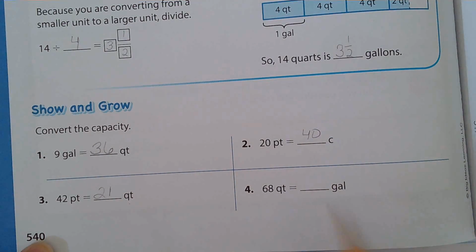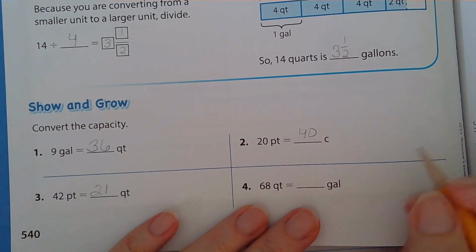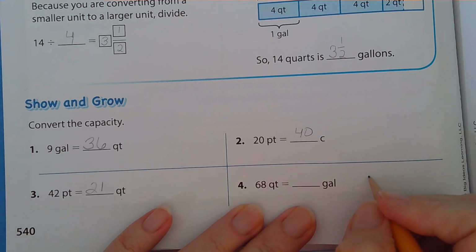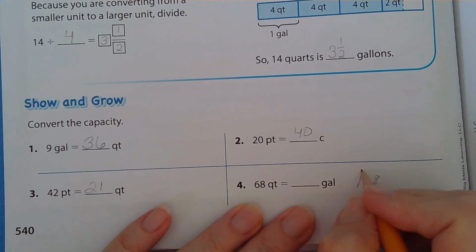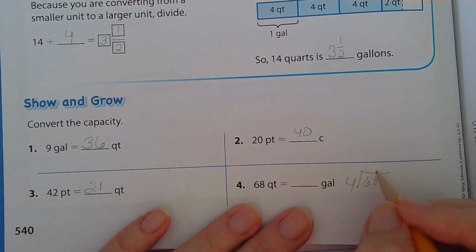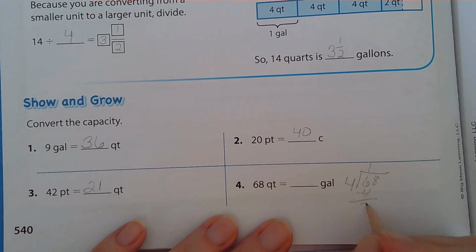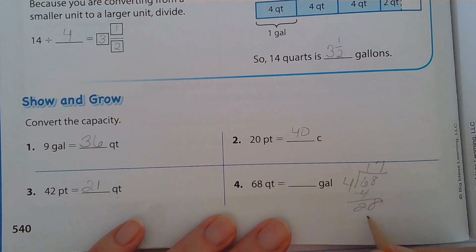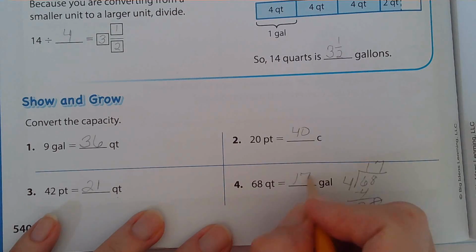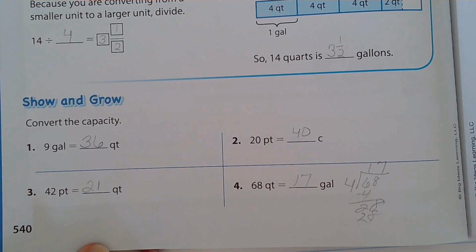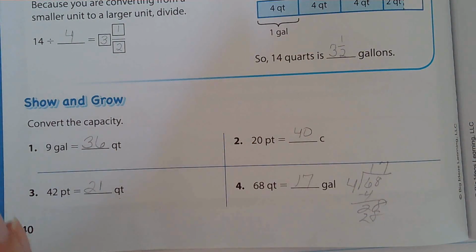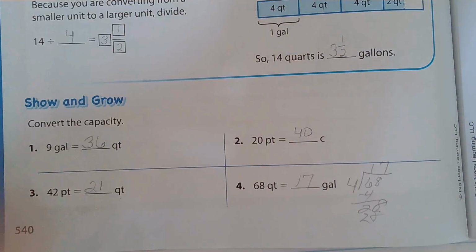And then 68 quarts is how much of a gallon? So we're going to divide again because quarts are smaller. So we're going to divide 68 by how many quarts in a gallon? 4. And that gives us 17. So 17 gallons. All right. So you're doing the same rule where if it's larger to smaller, you multiply, smaller to larger, divide, and just use your chart. Okay.